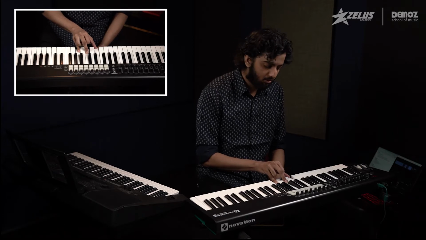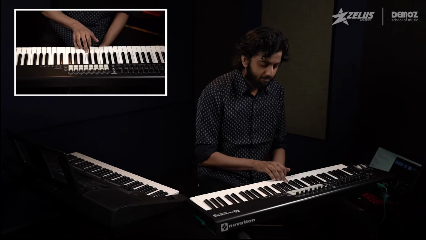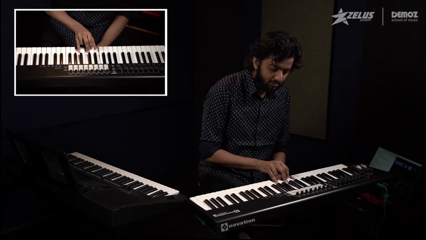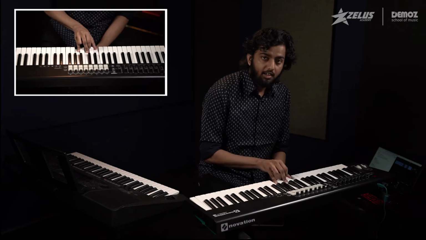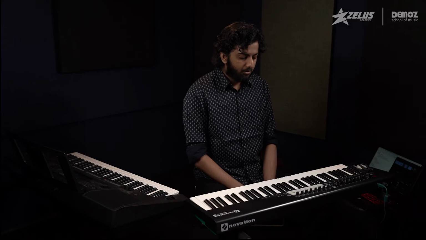Now, what is a broken chord? That would become a broken chord. Even that's fine. So that's the broken chord. That is a block chord, right? Cool. Now, how are we using this today?